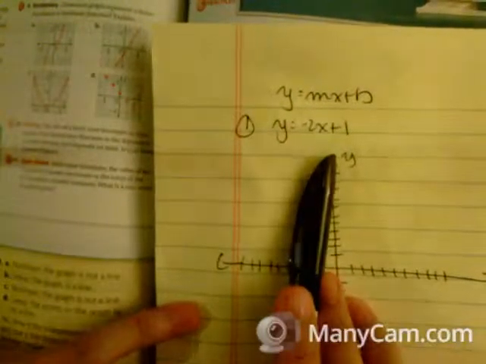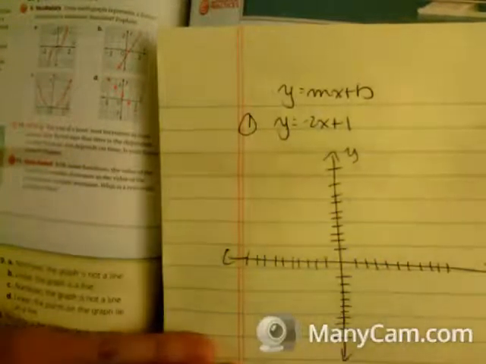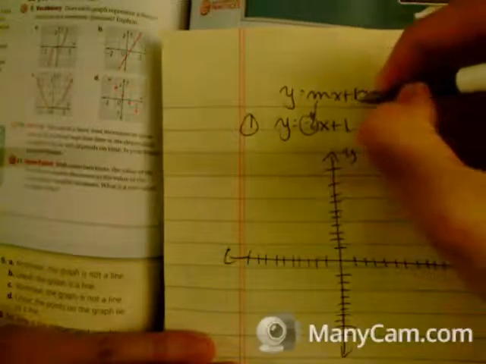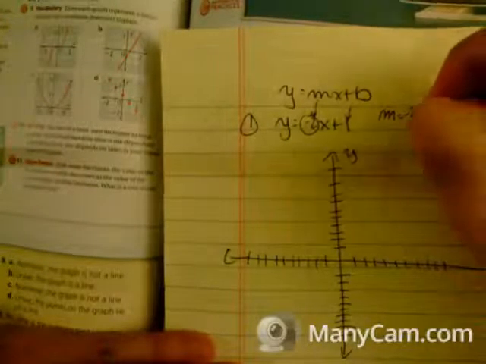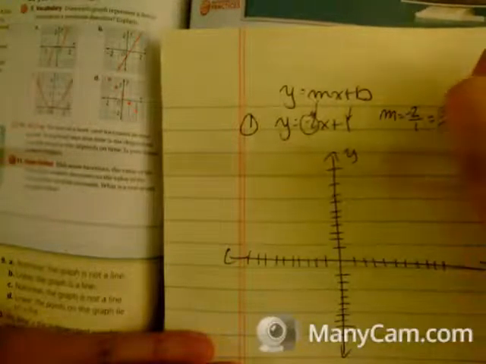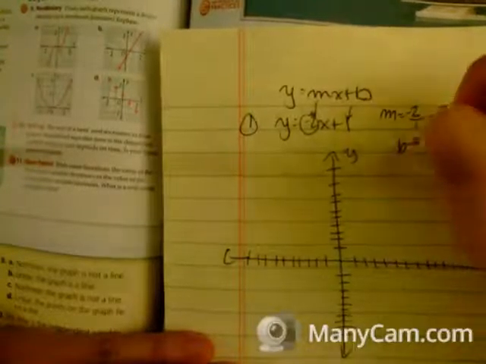We are in section 4.4, graphing a function rule. So I want to graph y equals negative 2x plus 1. Like we normally do, we'll see how it relates to y equals mx plus b. Our m is the coefficient of x, which is negative 2, and our b is (0, 1). So our slope is negative 2 over 1, or 2 over negative 1, and our b is (0, 1).